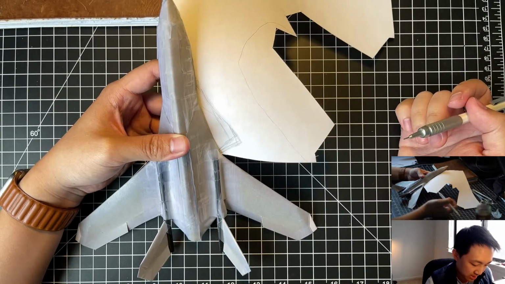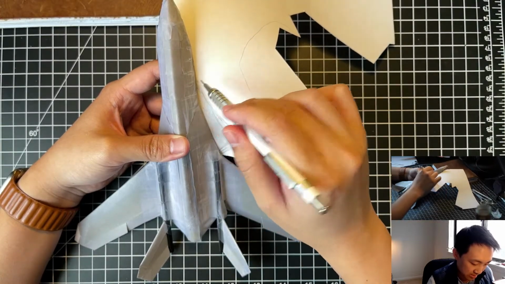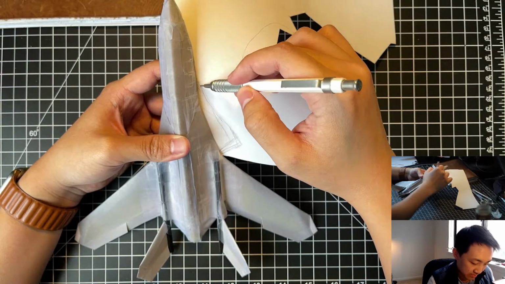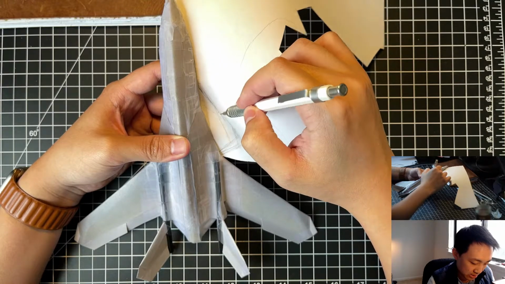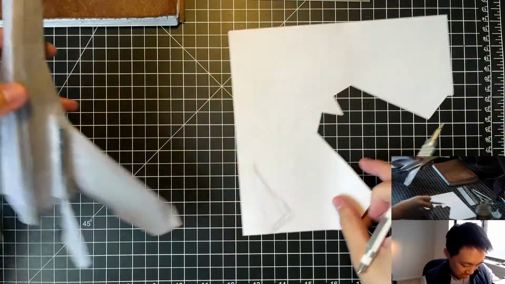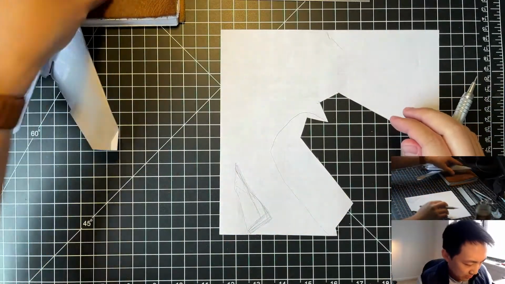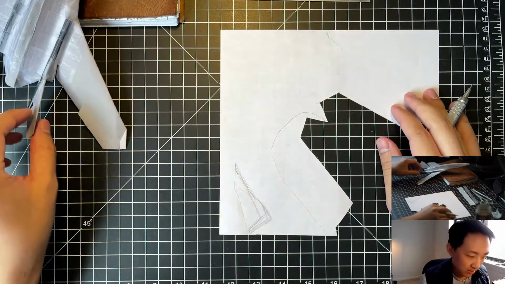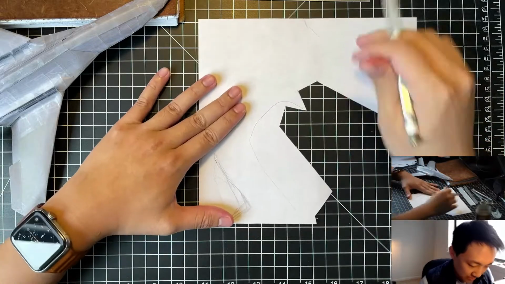Let me just get a rough shape down first. I think this is pretty decent. Again, we're not looking for something that's too extreme in any sense here. Just need a little bit more area near this chine front fuselage area here to lift the nose up a little bit during flight.